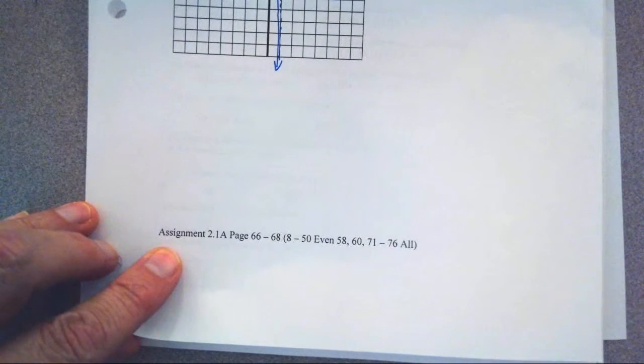Okay. Assignment will not change as we move into B. This is the entire one assignment.